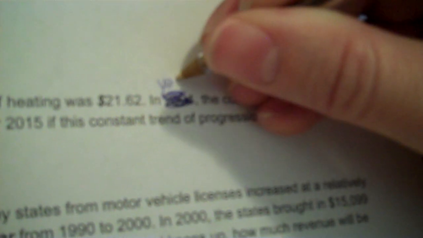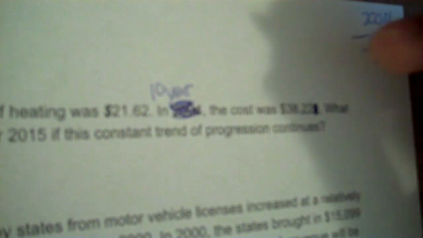To find what year that is, you take the year you just crossed out and subtract year 0, 1994. So that's 10, so it's year 10.